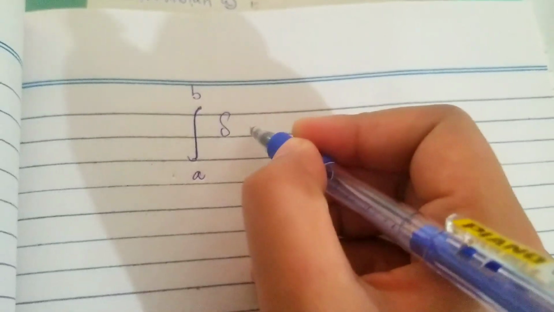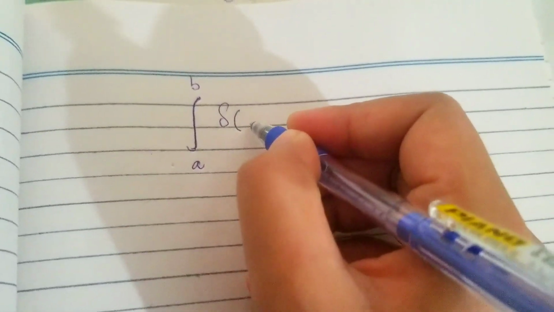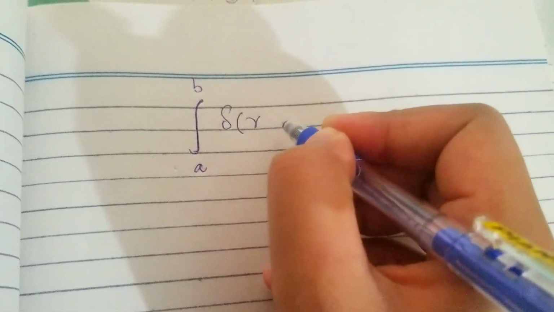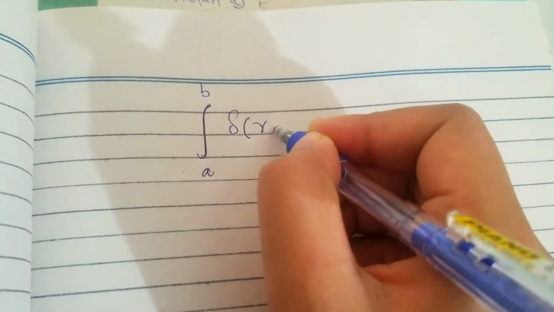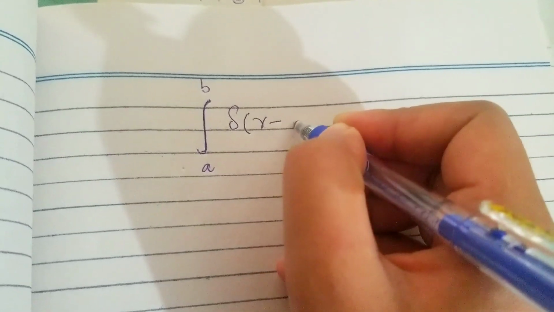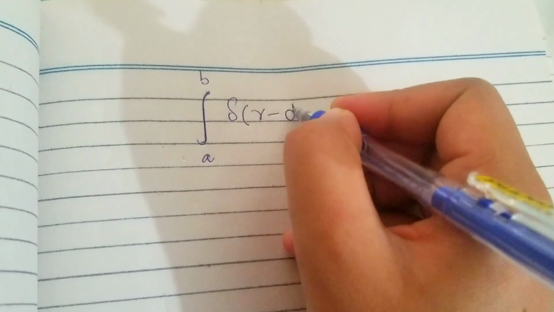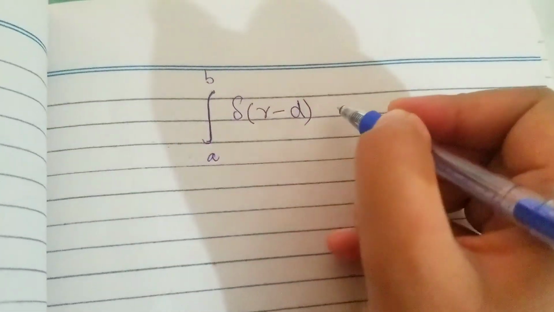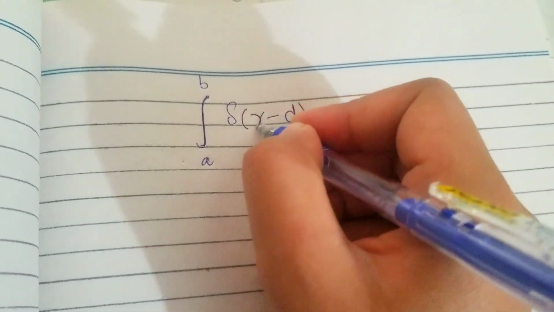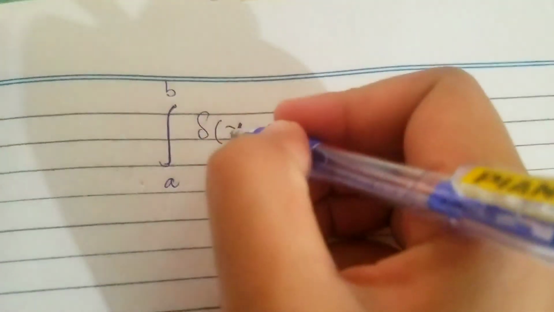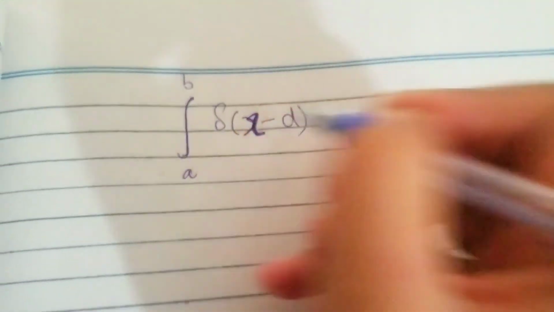If there is a delta function, let's say, and it is a function of r minus some constant, let's say the constant is d, okay, r minus d, and I'm taking it in x form, so that even if it is an r variable, the same rule applies.